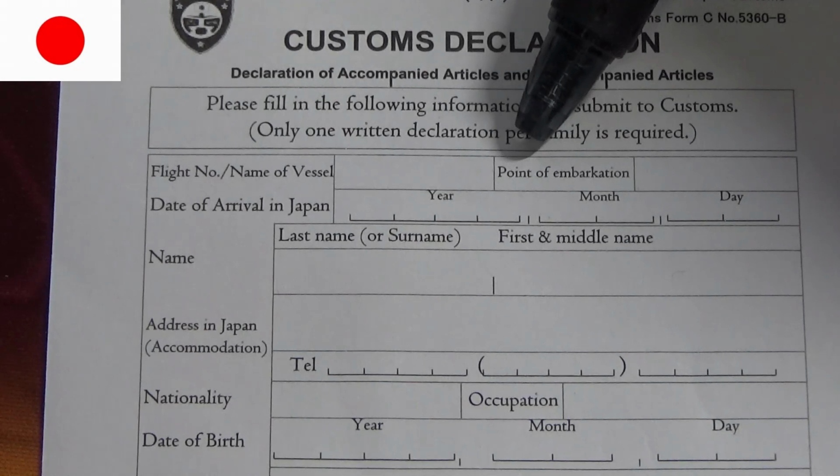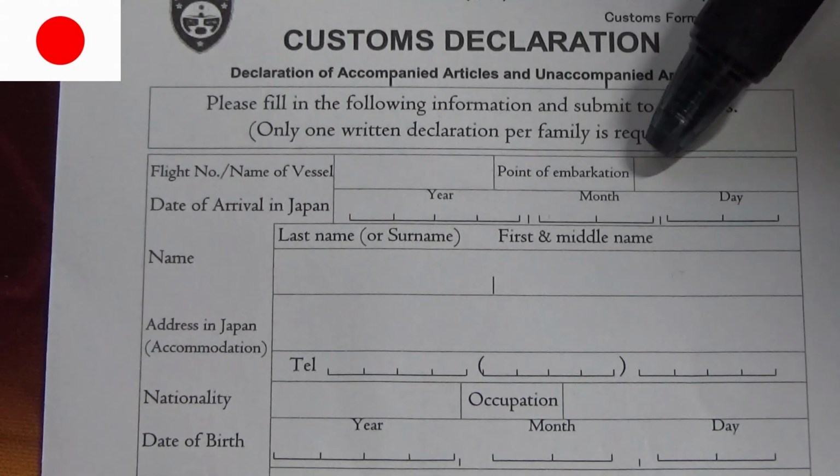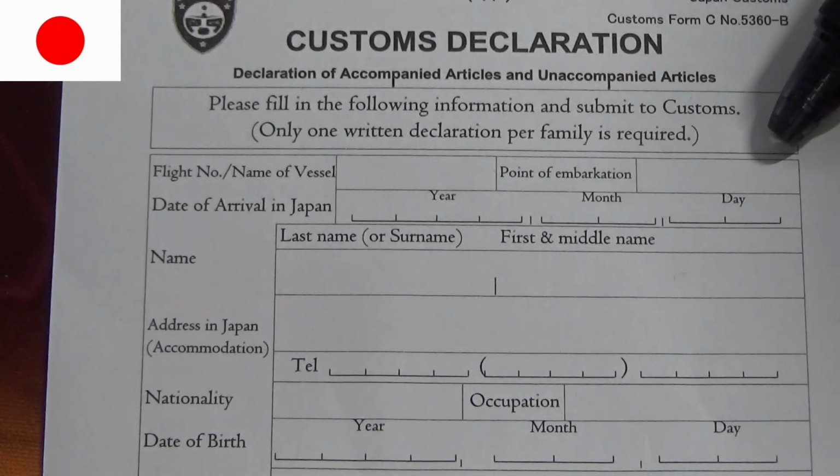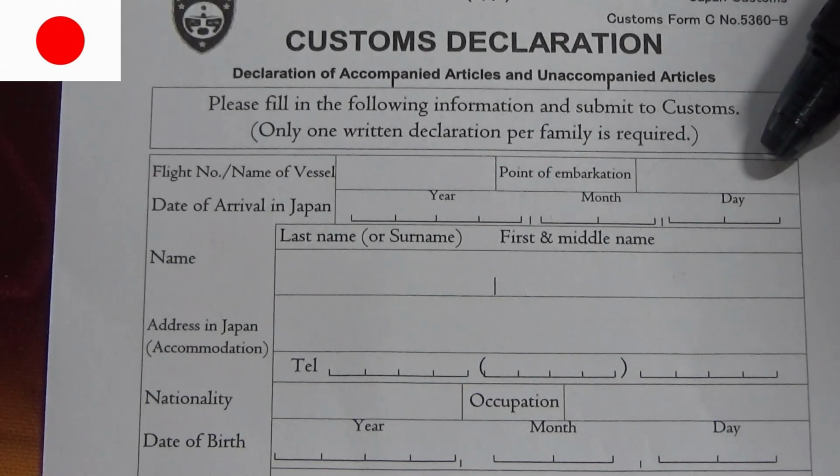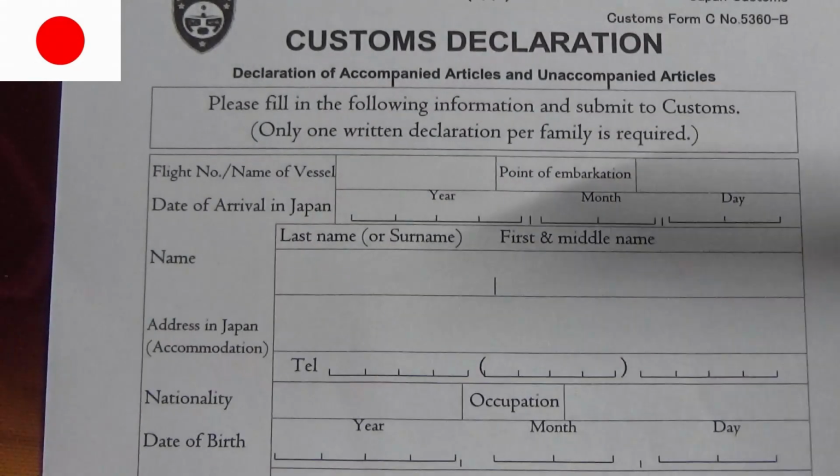The name of the place where you first got on the airplane. So if it's Chicago, the name of the airport, for example, O'Hare Airport, Chicago. If it's in Toronto, it's Pearson International, Toronto. You would have to squeeze it in.